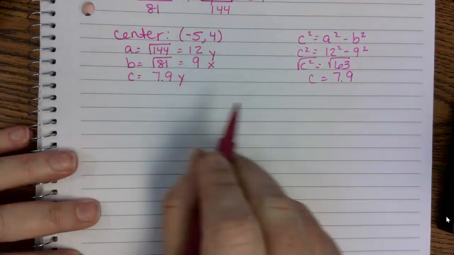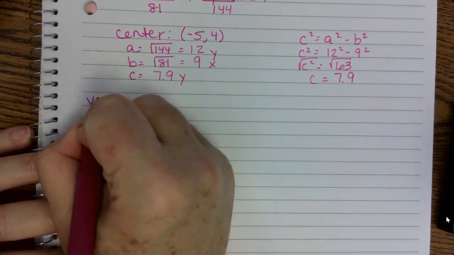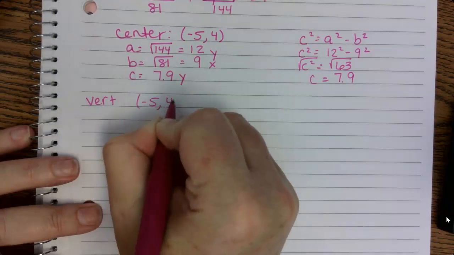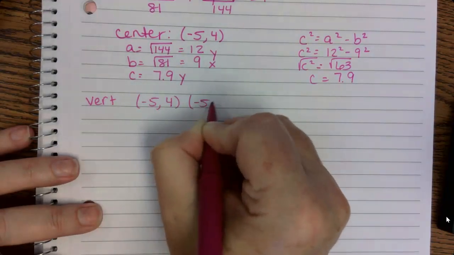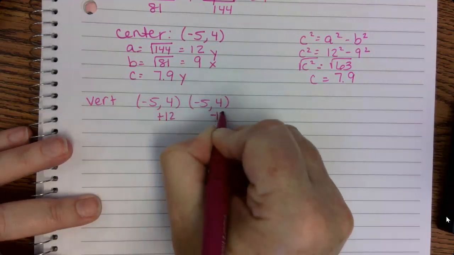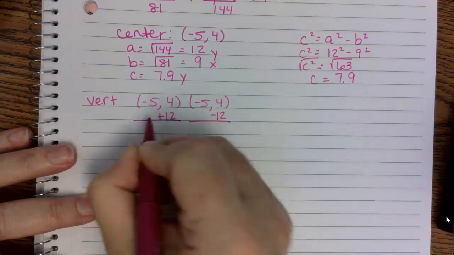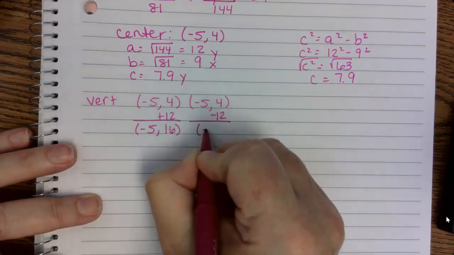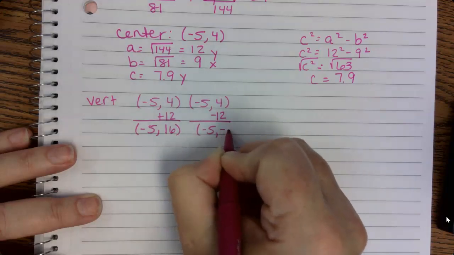Okay, here we go. We need the vertices. So you're going to take the center and write it twice, or you can graph it like I taught you. We're going to add 12 to y and subtract 12 from y. So this would be (-5, 16) or (-5, -8).